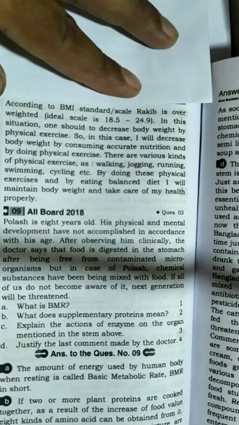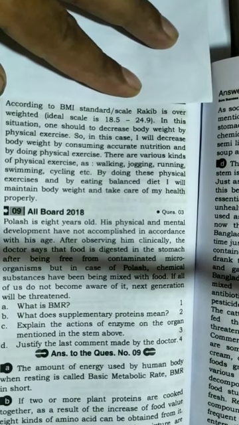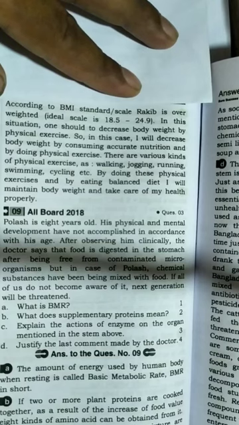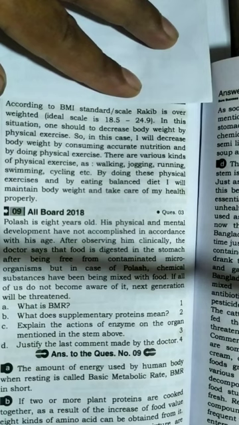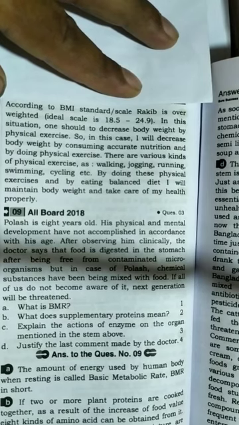So in this case, I will decrease body weight by consuming accurate nutrition and by doing physical exercise. There are various kinds of physical exercise, like walking, jogging, running, swimming, cycling, etc. By doing this physical exercise and by eating a balanced diet, I will maintain body weight and take care of my health properly.